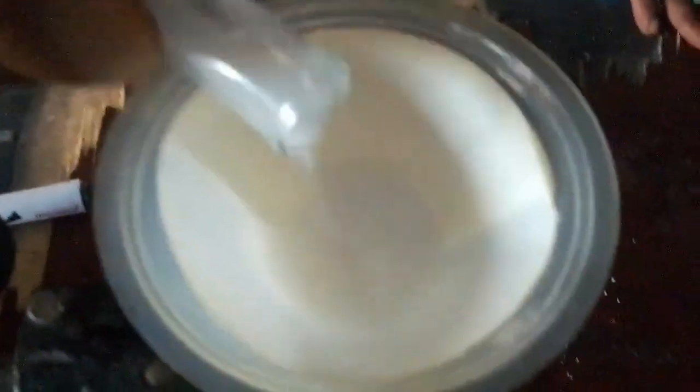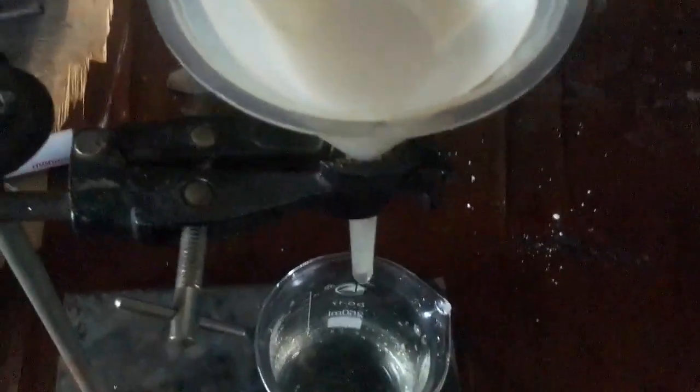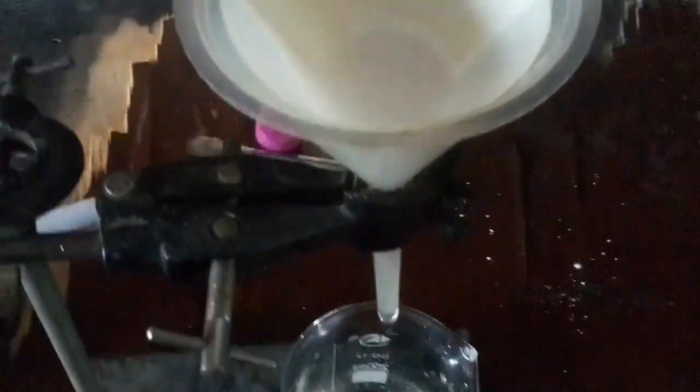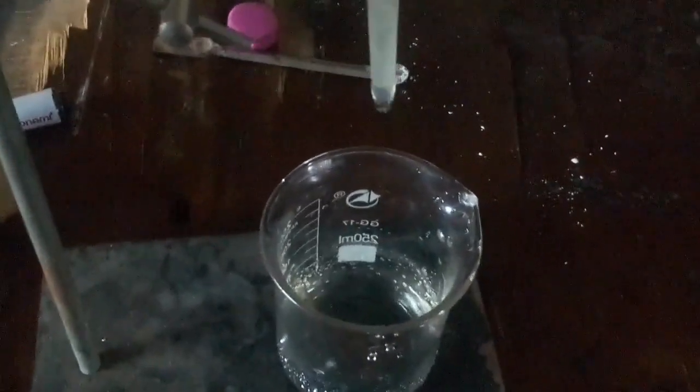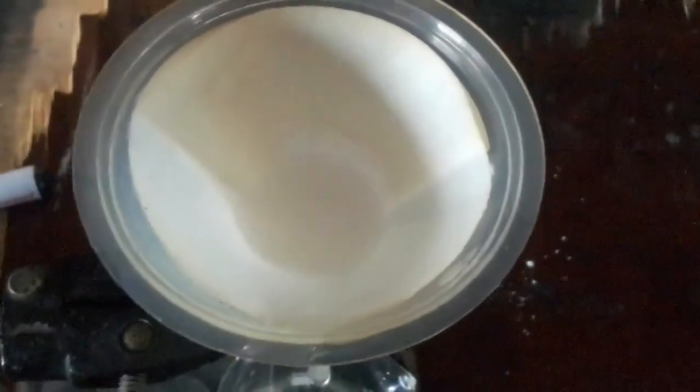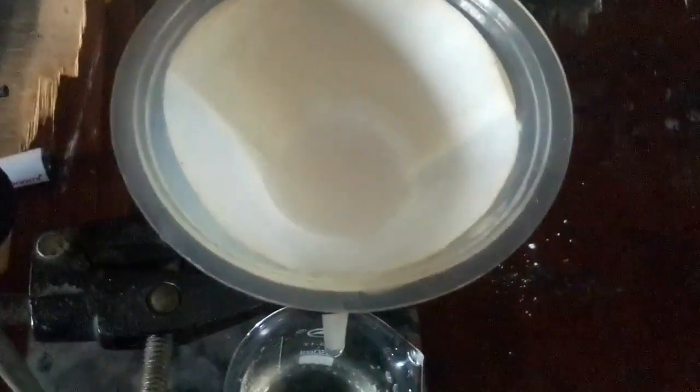So I will check again before I add more of it. So it's filtering slowly. We're having a filtrate, the water, with the residue there. Then as this continues, I watch, and when the level of the mixture decreases, I'll add more of this.